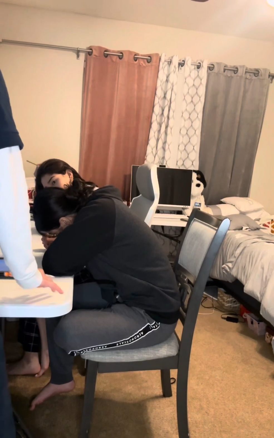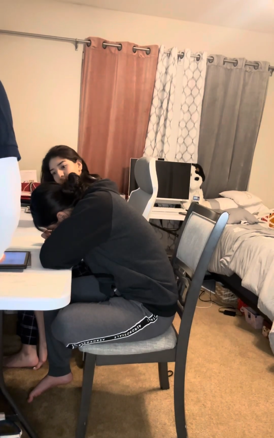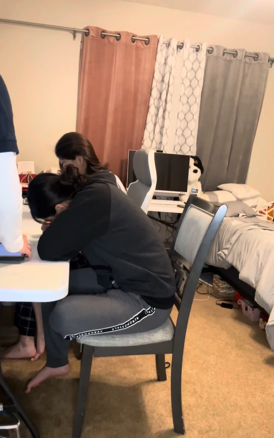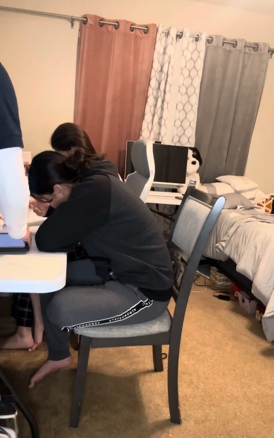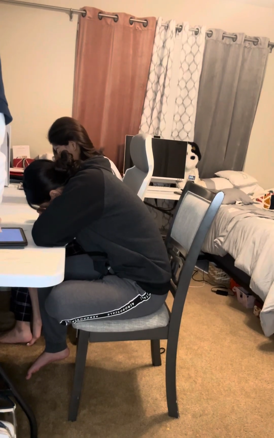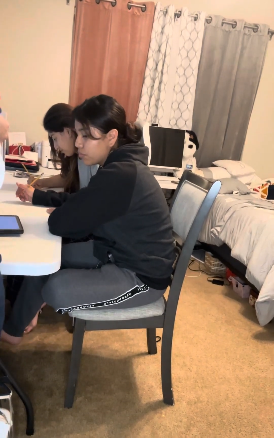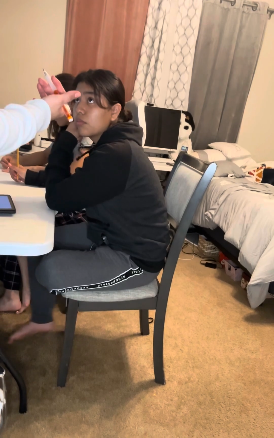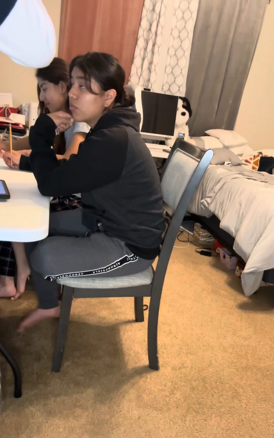What's an example of evaporation? Can you think of anything? So when you get into the shower, your hair gets wet, right? So you're drying your wet hair.